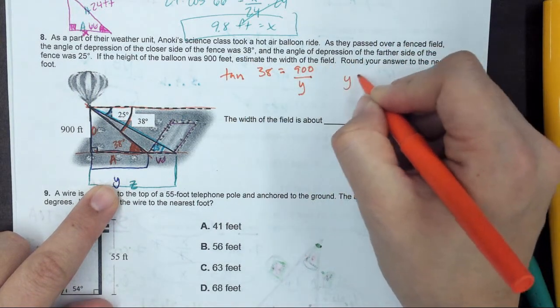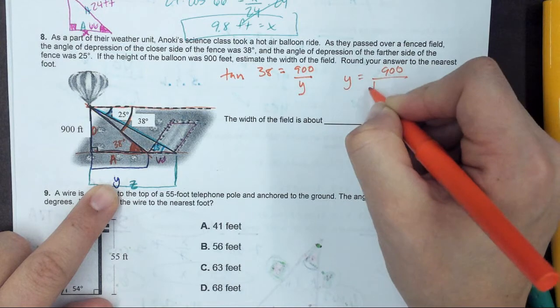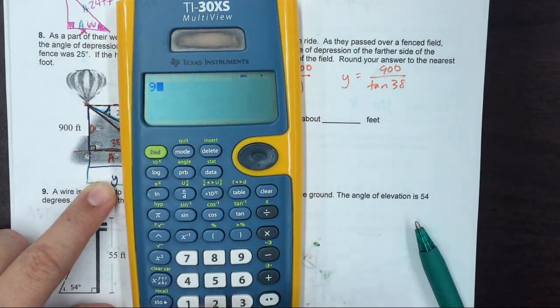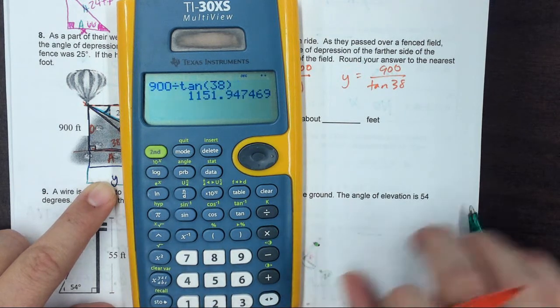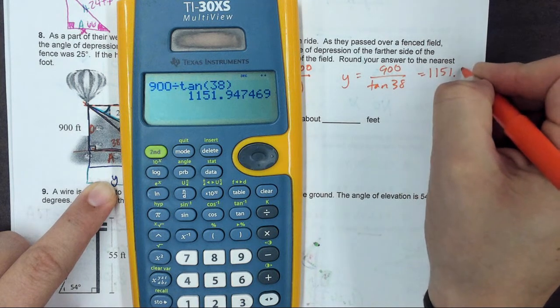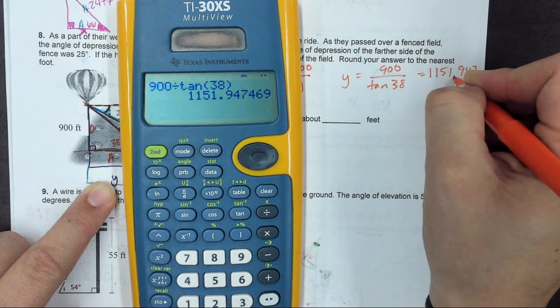So Y is equal to 900 over tan 38. We just flip places. So I do 900 divided by tan 38. Okay, so Y is equal to 1,151.947 and so on.